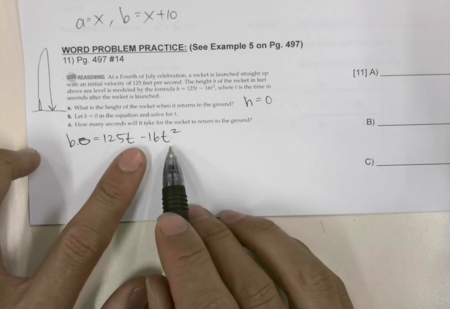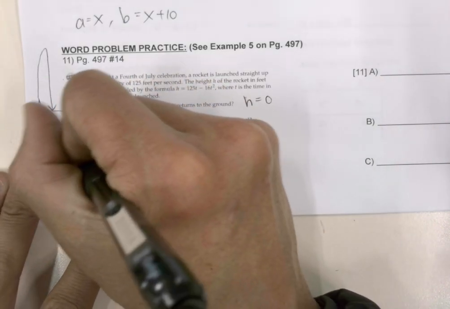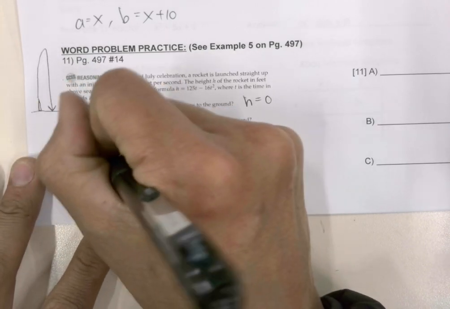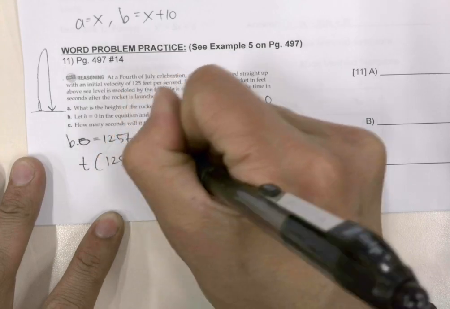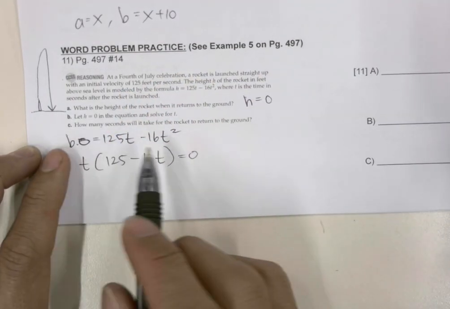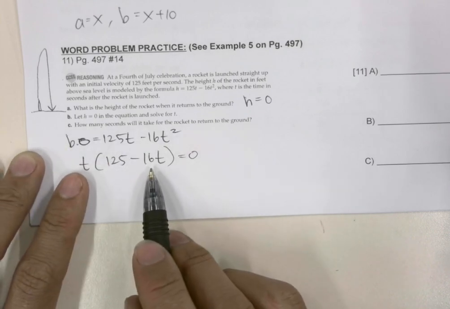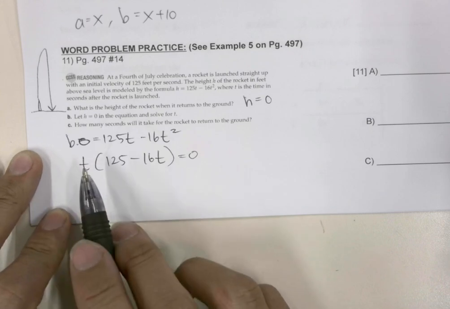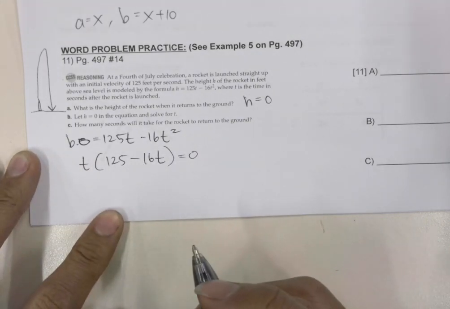But there is a common factor in the variable. Both have a t. So I'm going to go ahead and rewrite it. I'm going to do t times (125 minus 16t) is equal to 0. Right? So I went ahead and switched the sides of the 0. So applying the zero product property, now I can set a equal to 0 and b equal to 0 and solve for t.